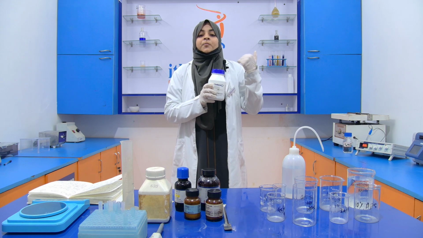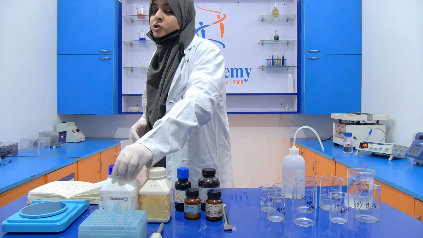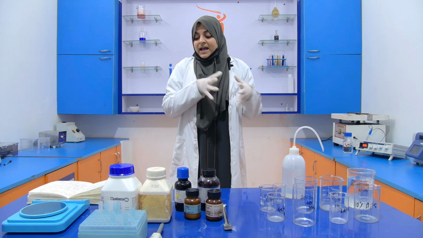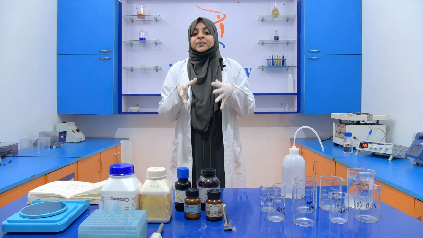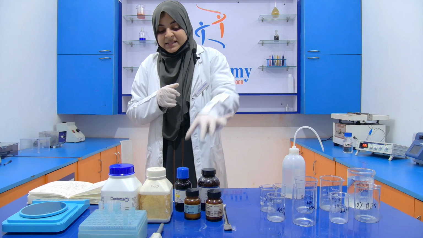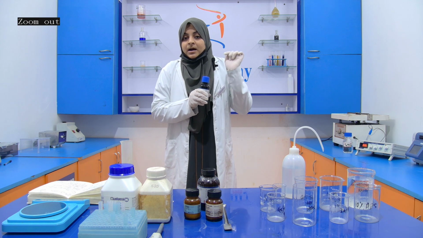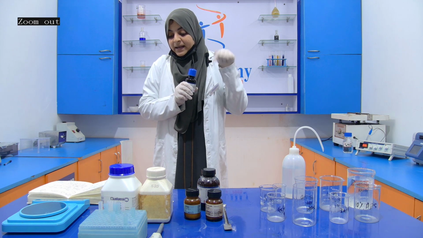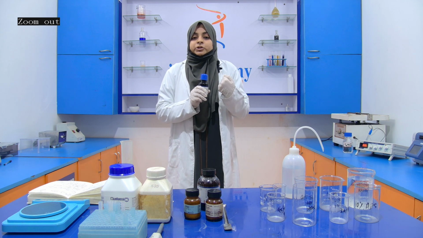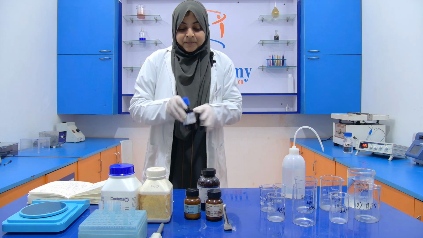It is also used as an oxidizing agent so that the acrylamide and bisacrylamide can be polymerized. And TEMED is used as a chemical initiator, and it can trigger the polymerization of the bisacrylamide and acrylamide.